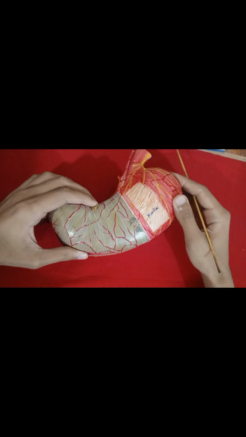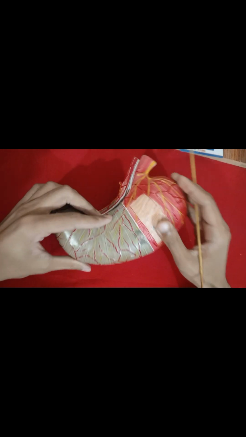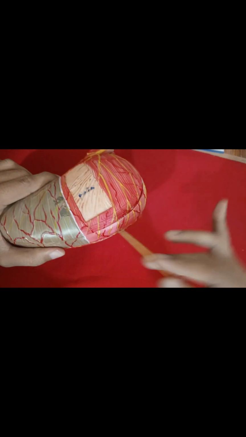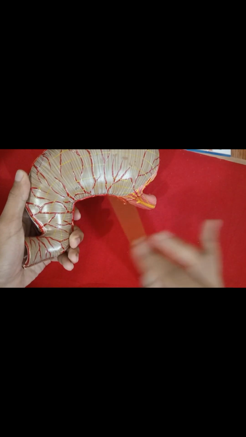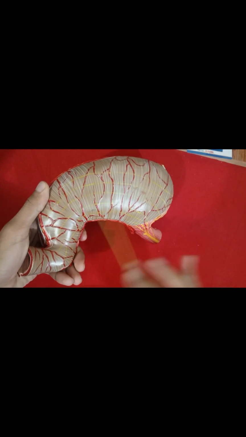Second is the submucosa, which is not visible in the model, and the third layer is the muscularis, which consists of the muscle. If we go from outward to inward, these are the longitudinal muscles, these are the circular muscles, and these are the innermost oblique muscles. And this layer is called the serosa, which is most properly visible on the posterior surface. Whole of this is the serosa.